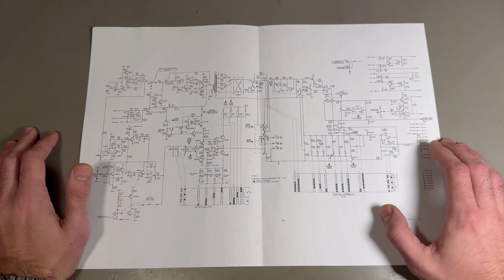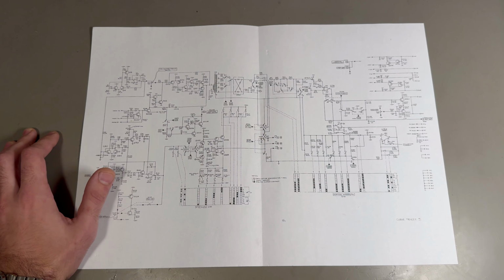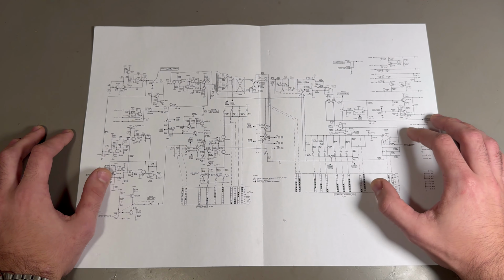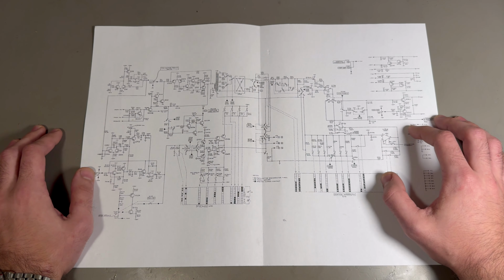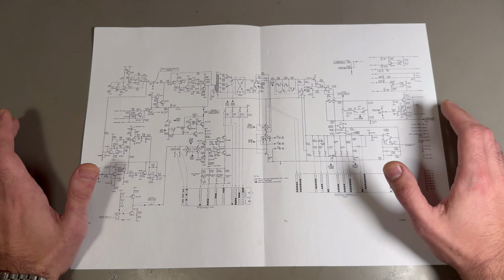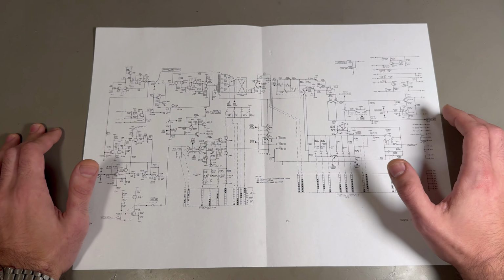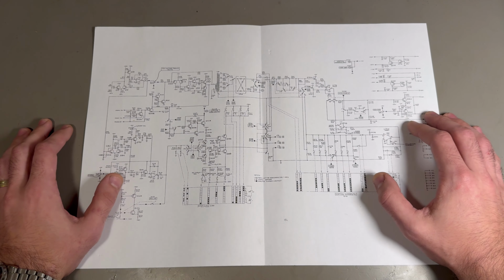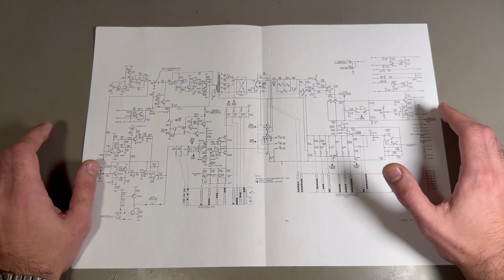So what does a curve tracer do? Well, it basically sweeps the collector voltage or the drain voltage of a semiconductor while applying various base or gate biases, so you can get the output characteristics of a transistor. That's basically what it is.